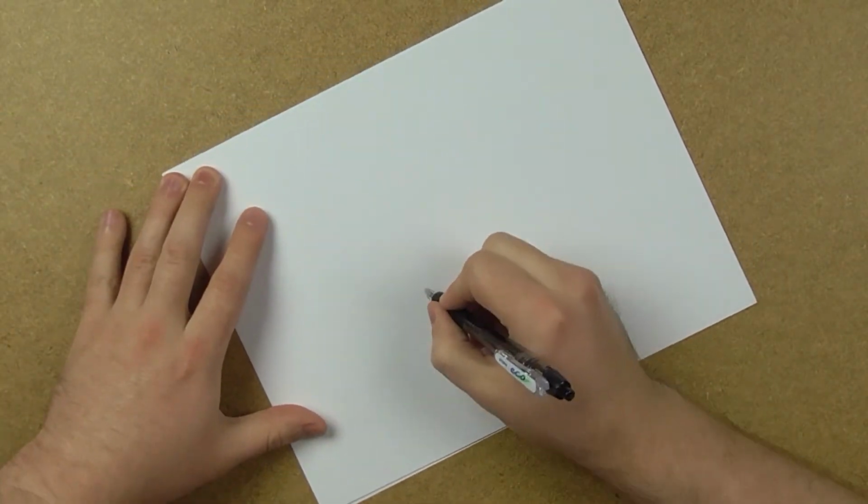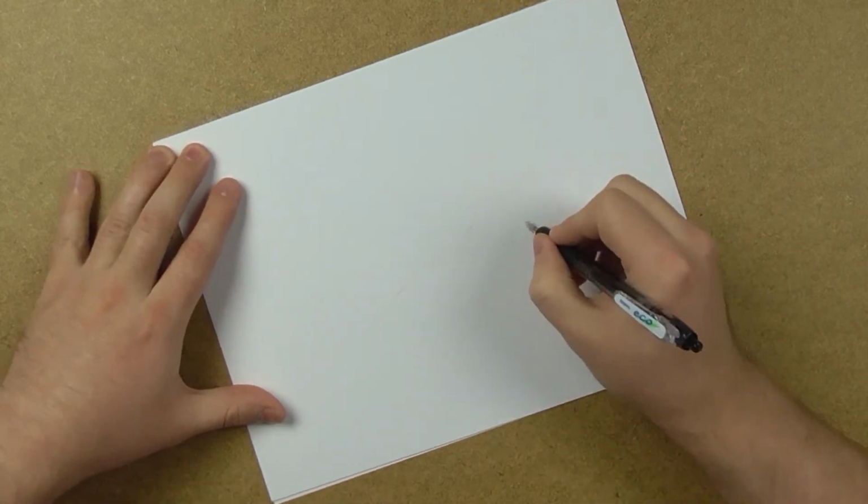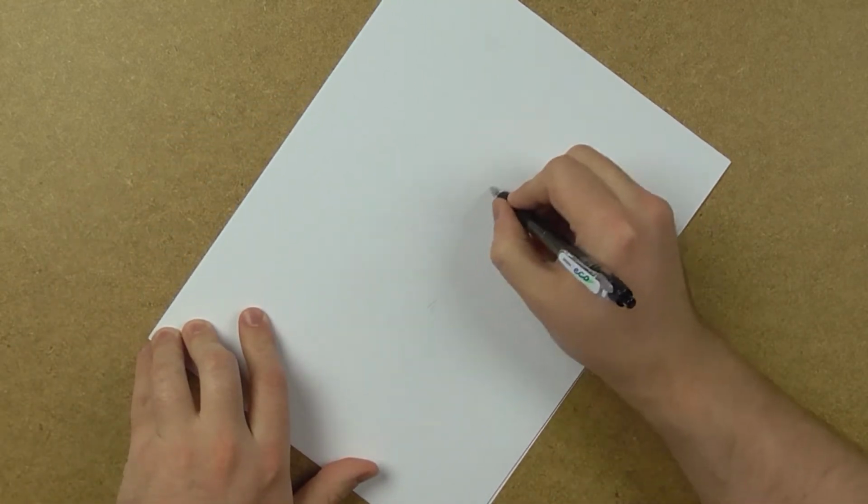So let's say we drew something with a pyramid on top, and I'm going to draw this a little bit smaller so it all fits.